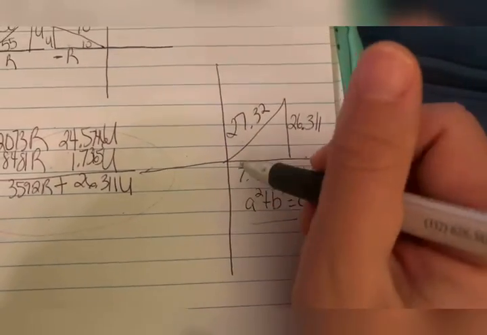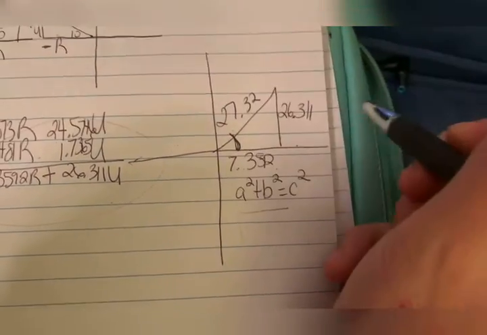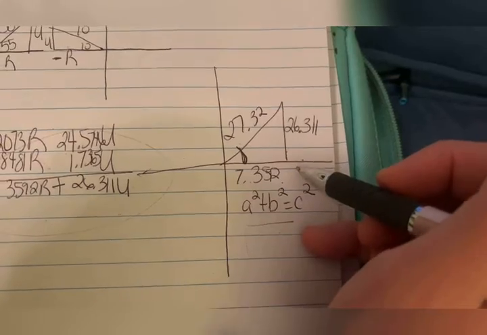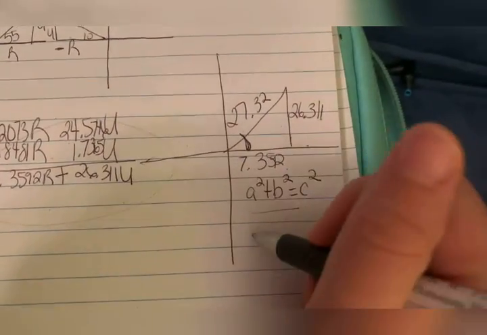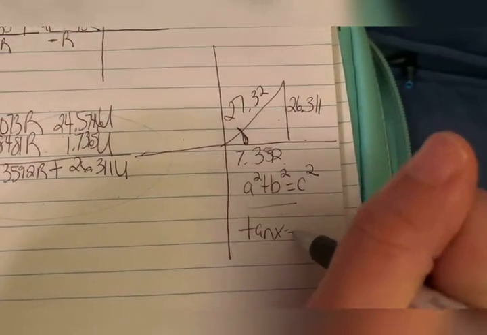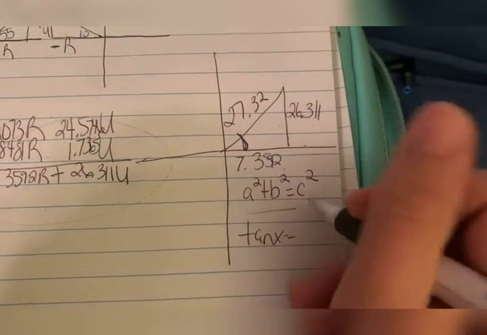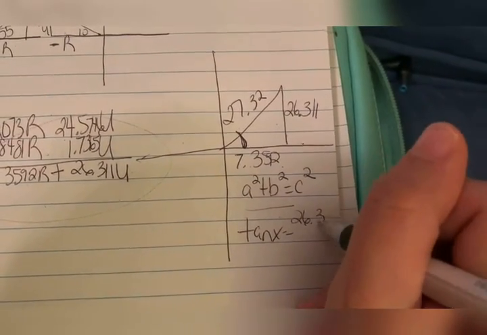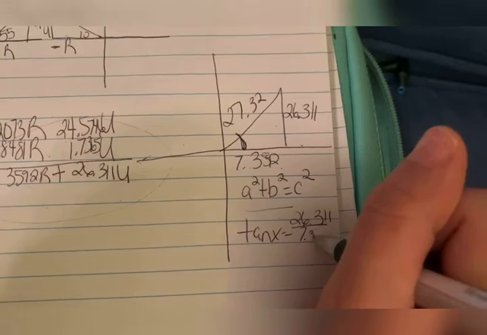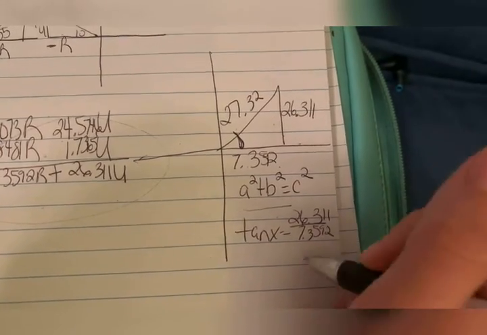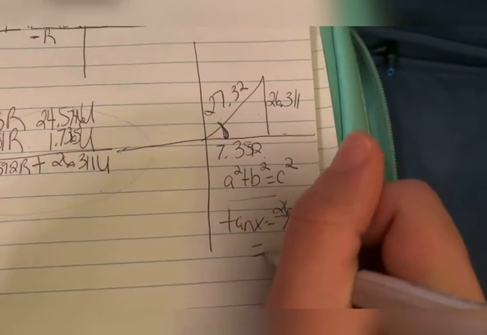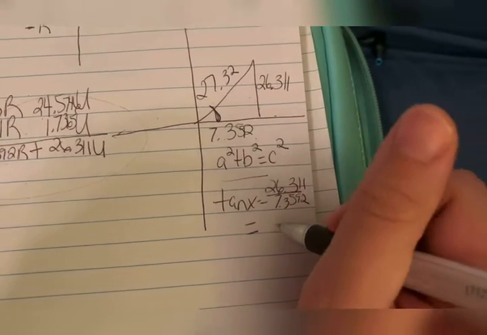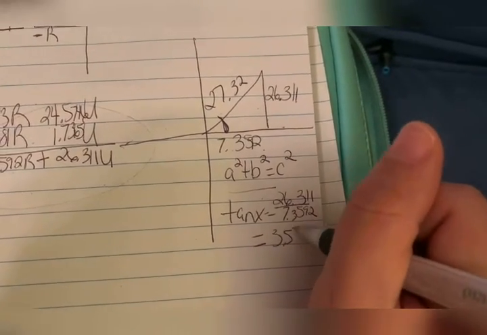Now, how are you going to find this angle? You can do a multitude of things, but what I would do is tangent. Tangent x equals opposite over adjacent. 26.311 over 7.3592. Okay, whatever you get for that, you're going to get 3.575.